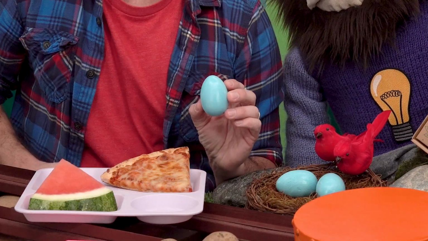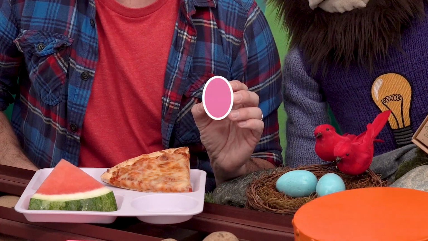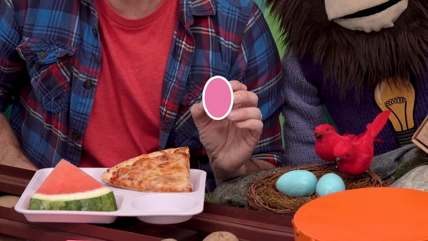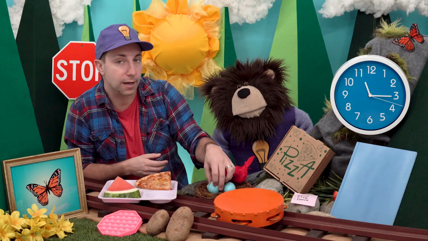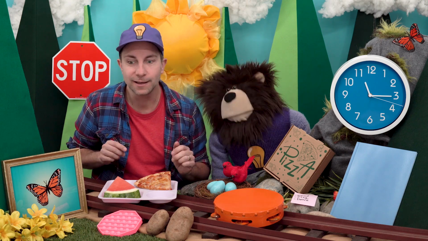Do you see the oval? The egg is in the shape of an oval. Do you see another oval in any of these objects?